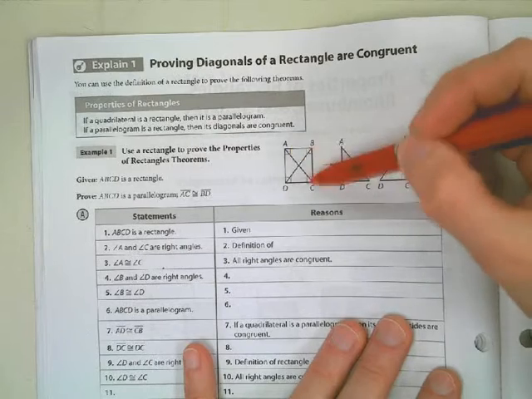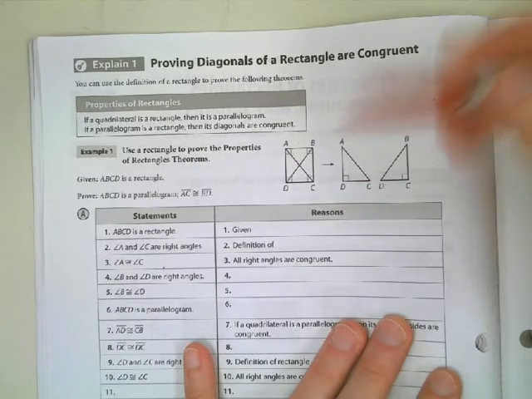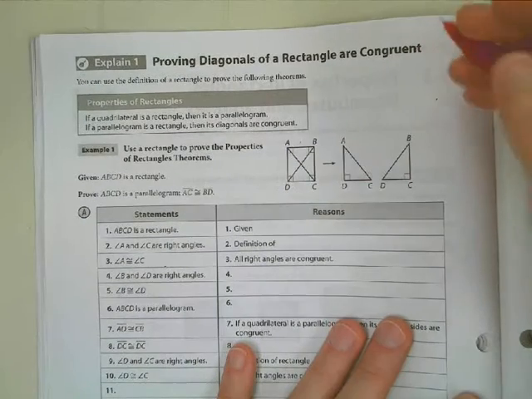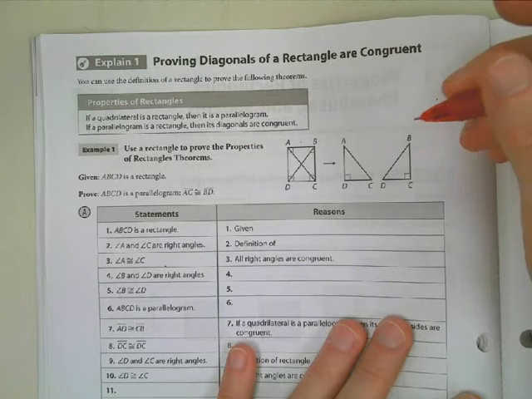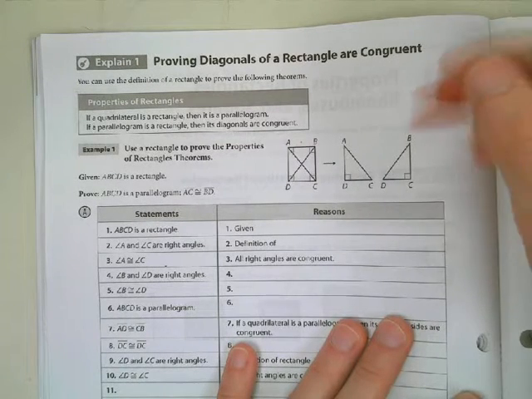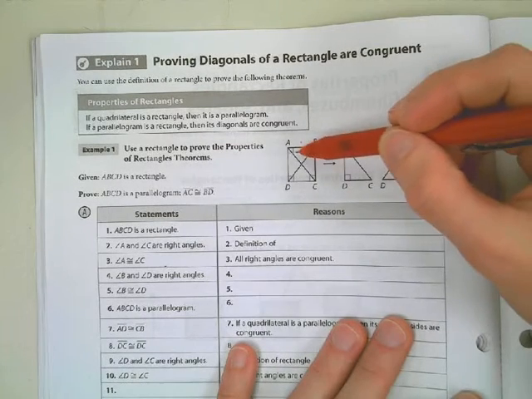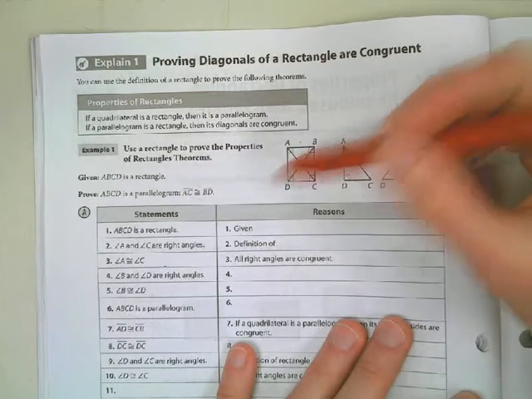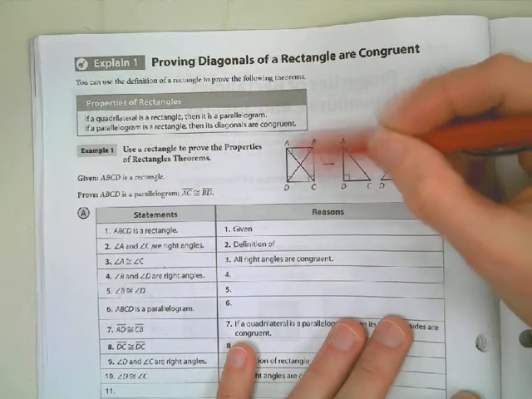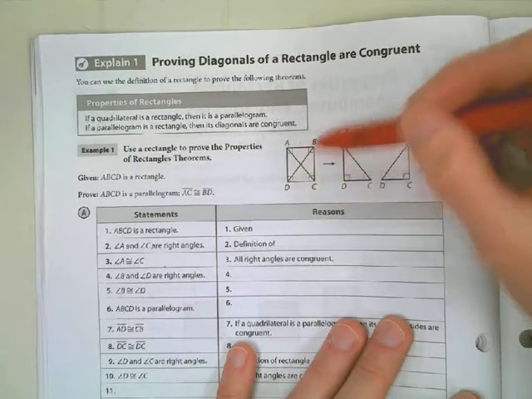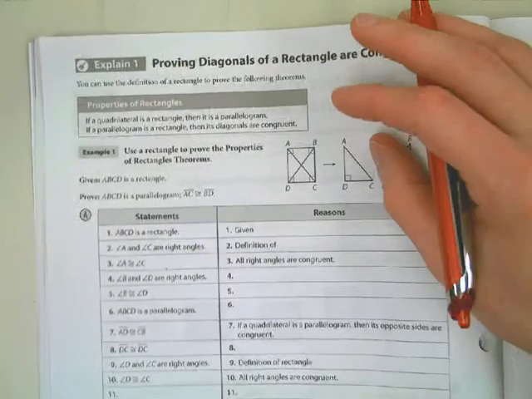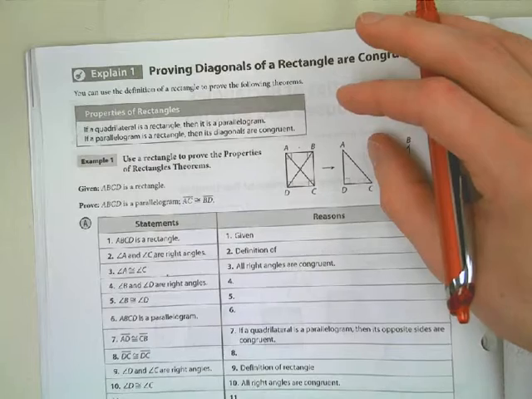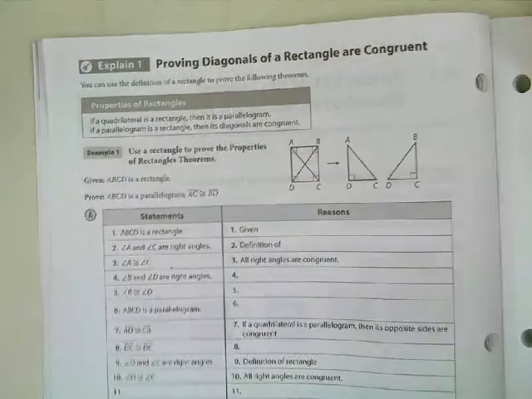And one more thing, the diagonals in a parallelogram bisect each other. So not only are the diagonals equal because it's a rectangle, but also since a rectangle is a parallelogram, the diagonals bisect each other. So AC is bisected by DB and vice versa. We're not going to go through the proof or anything like that. I just wanted to go right into the properties there for you. We're going to speed through that a little bit.